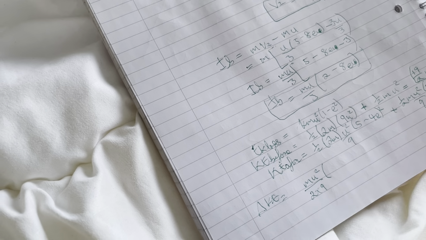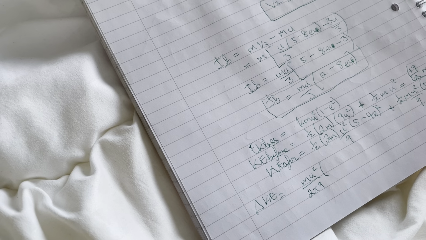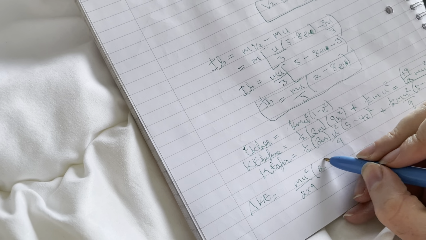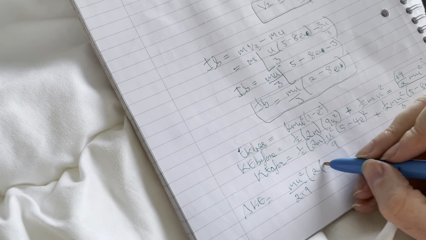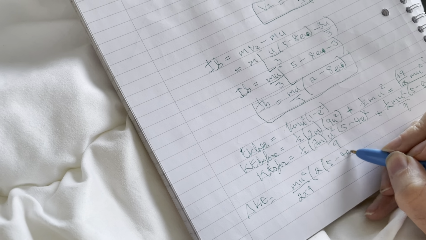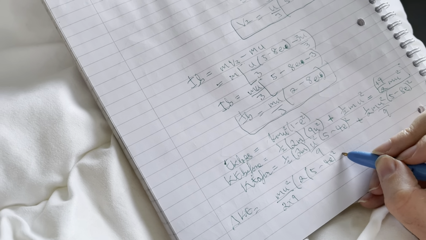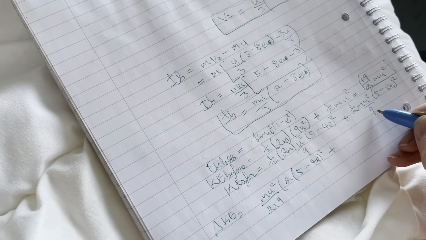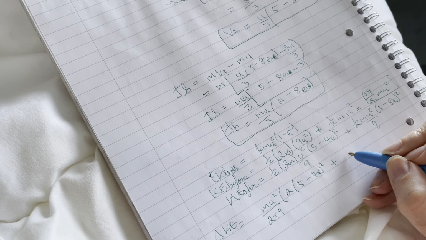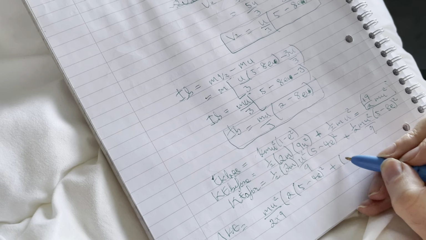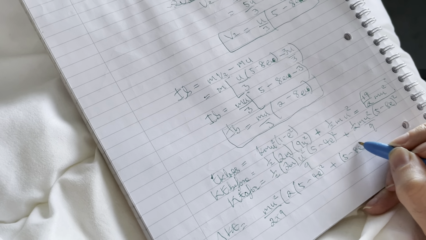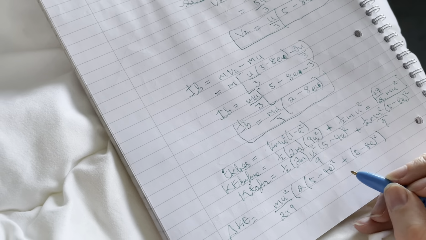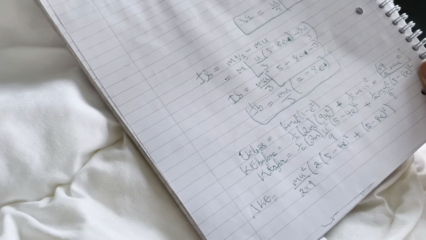Well, can we take out that one? Probably not. No. So 2 times this guy, 5 minus 4e squared, plus taking out half m u squared over 9, 5 minus 8e squared. Can't do difference of squares or anything like that, so it's a little bit awkward.